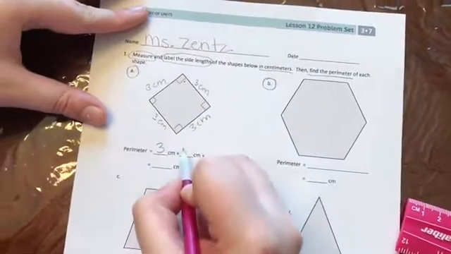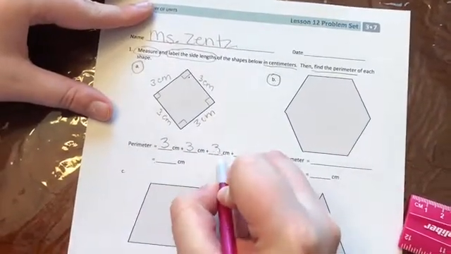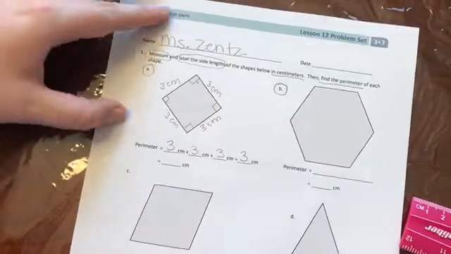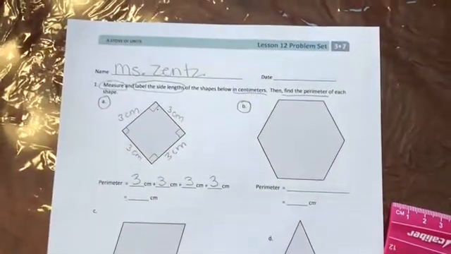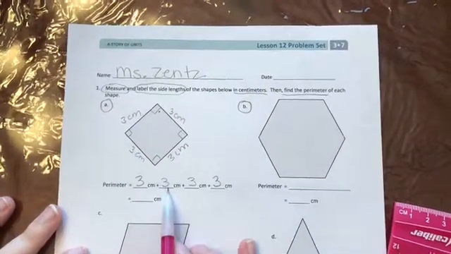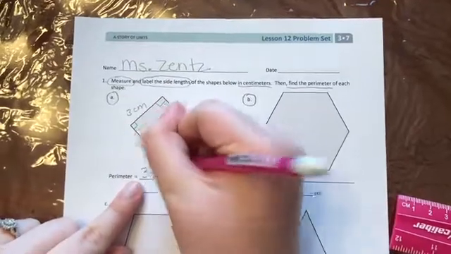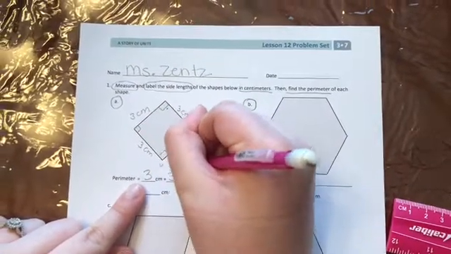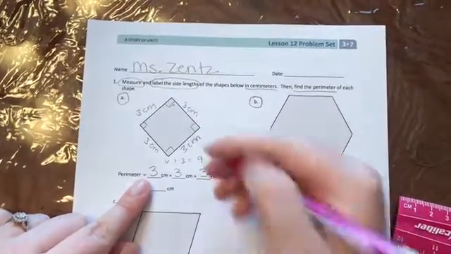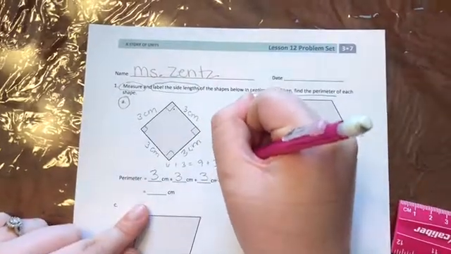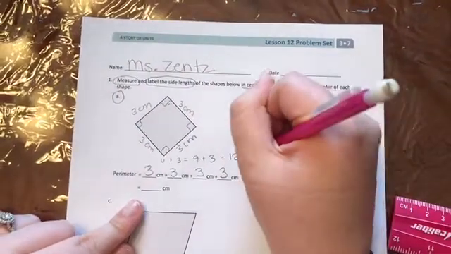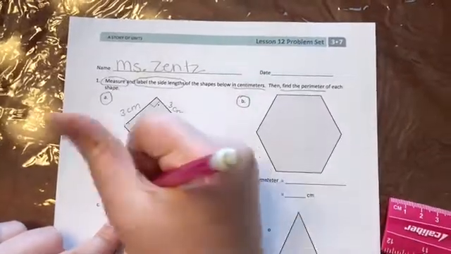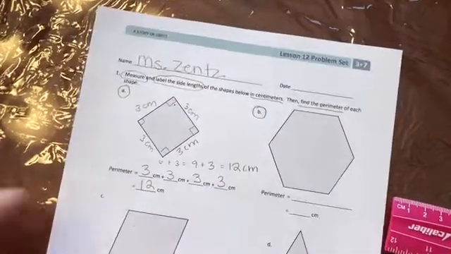And then we're going to do 3 centimeters plus 3 centimeters plus 3 centimeters plus 3 centimeters. We're going to add them up all together. So 3 plus 3 is 6. 6 plus 3 is 9. 9 plus 3 is 12 centimeters. So our answer down here is going to be 12 centimeters.